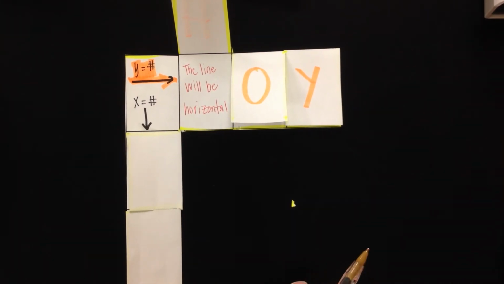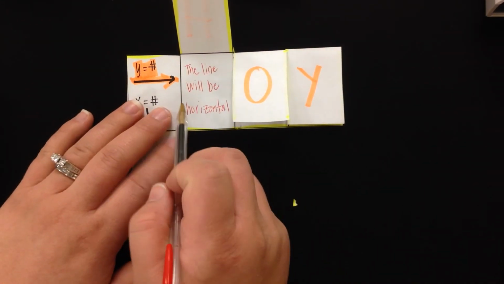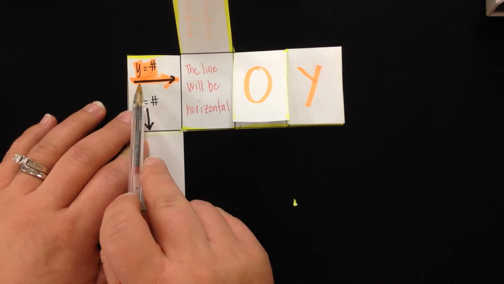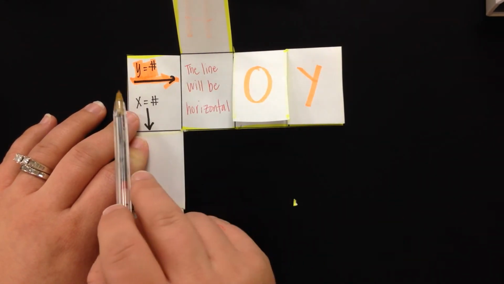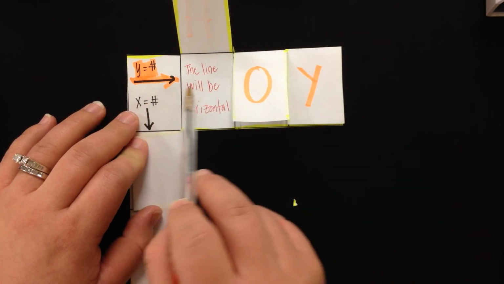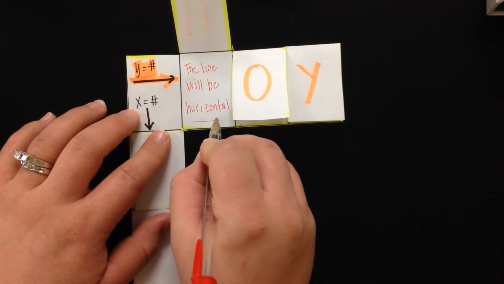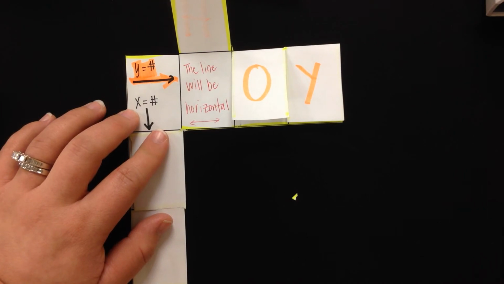Now, let's make sure everybody knows what horizontal is. Okay? And if you can't figure out already, horizontal is in this direction. That's why we did the HOY on top. So it's left to right. So your line is going to be left to right on your graph.